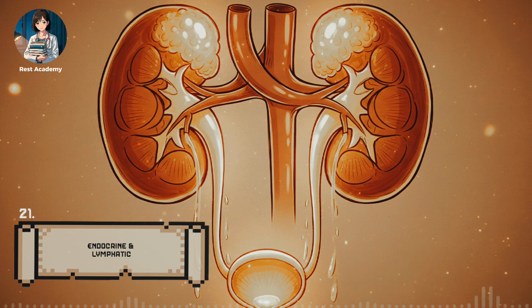Imaging shows these networks. Ultrasound assesses cervical nodes and thyroid. CT and MRI show nodal chains. PET highlights metabolic activity in nodes. Lymphoscintigraphy traces drainage. Nuclear scans show endocrine gland uptake.